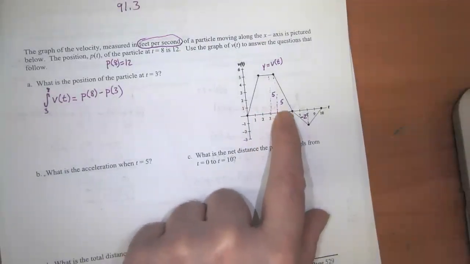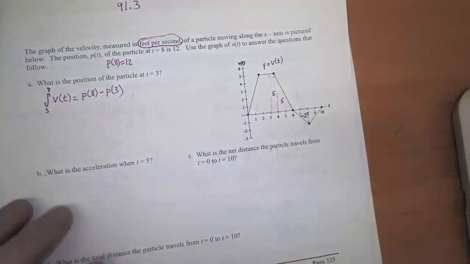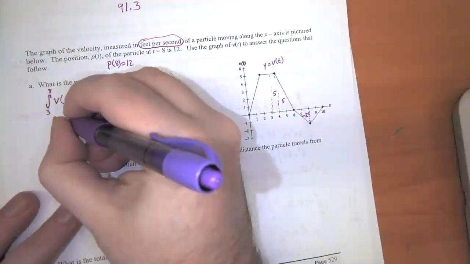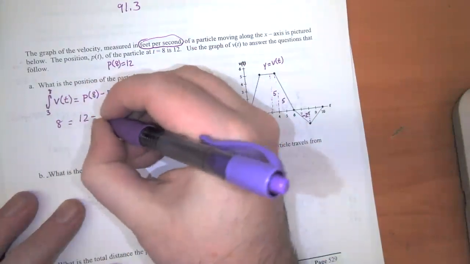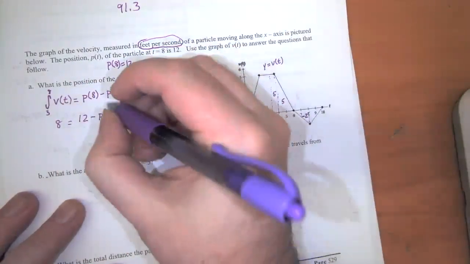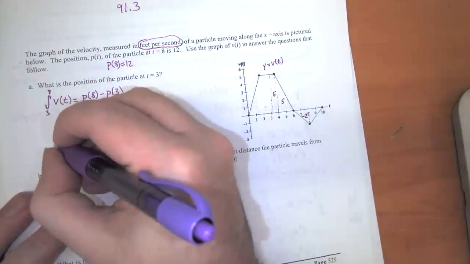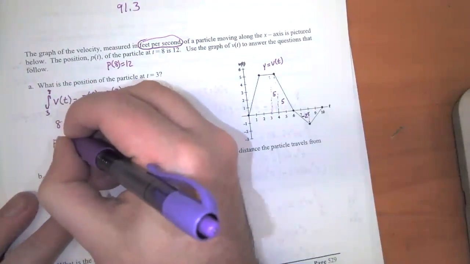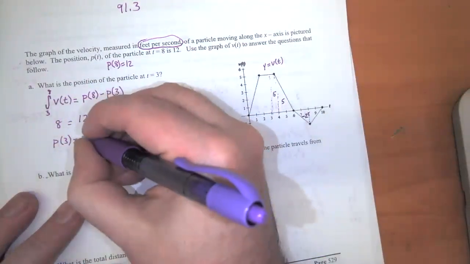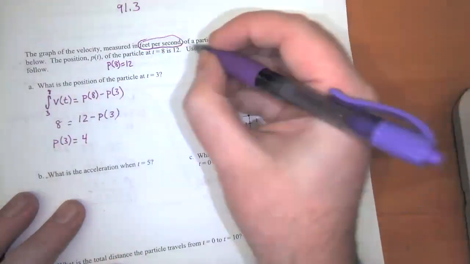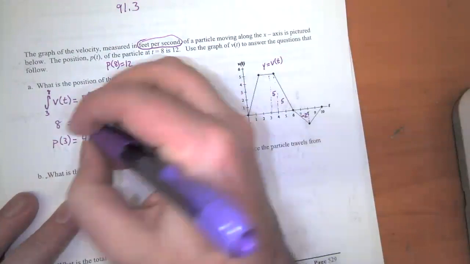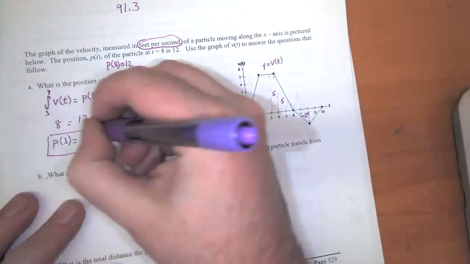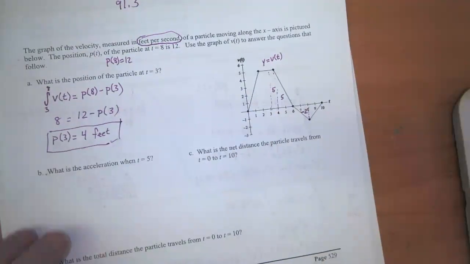Well, 5 plus 5 is 10, minus 2 is 8. So we've got 8 is equal to p of 8, which is 12, minus p of 3. And so what is p of 3 equal to? It's equal to 4. And like I say, even though they didn't use units, I want to use units whenever they give me the opportunity to do that.